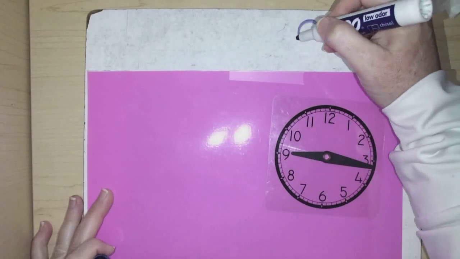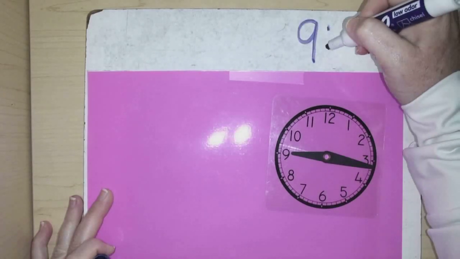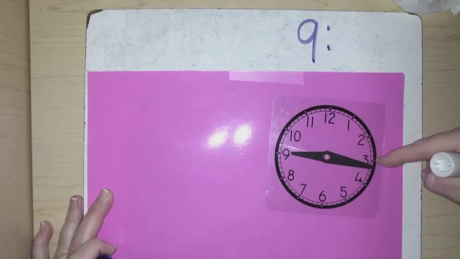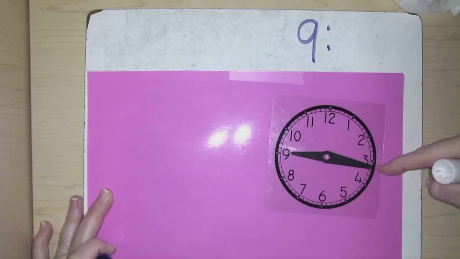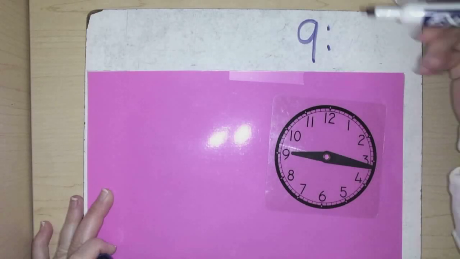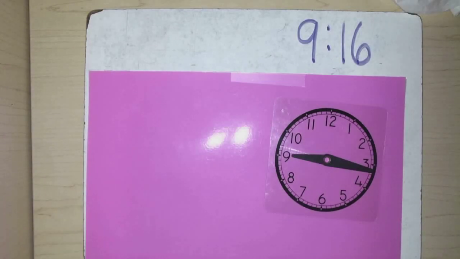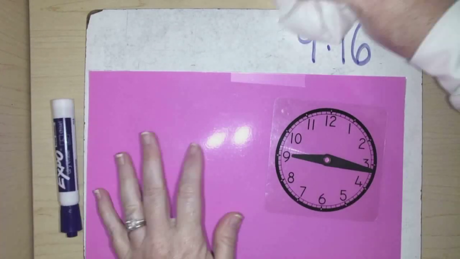Okay, it's pointing to the 9. All right, and let's count by fives. 5, 10, 15, and then it's on that first dash, so it would be 9:16. Okay, all right, erase your whiteboard.